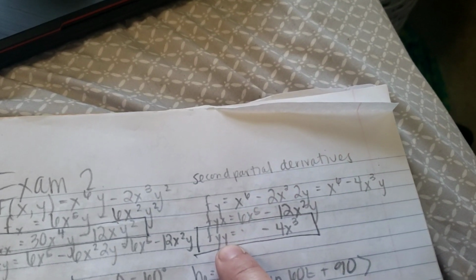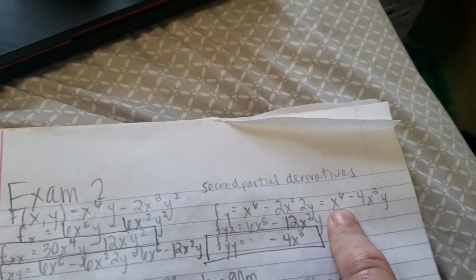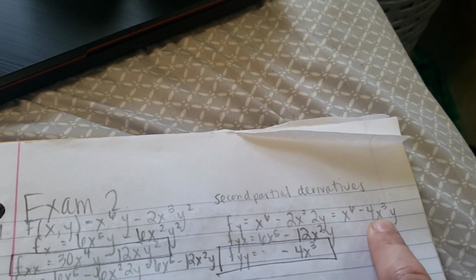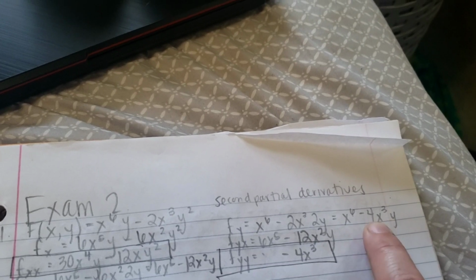Now to find fyy, the derivative with respect to y, there it's just 0, and then we subtract 4x to the 3rd, and then the derivative of y is just 1. So we're just left with negative 4x to the 3rd.